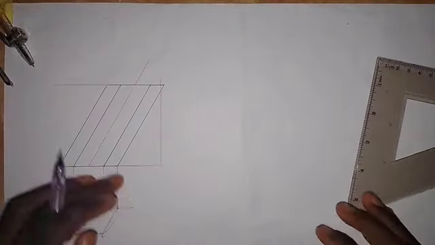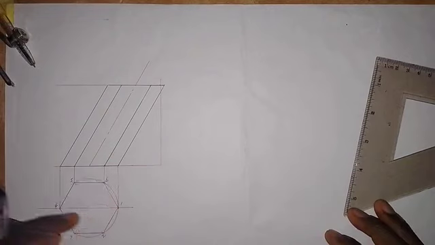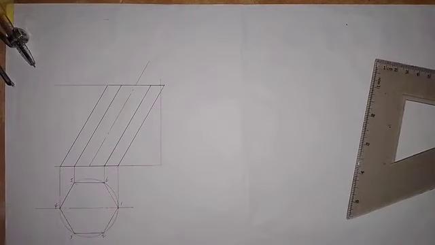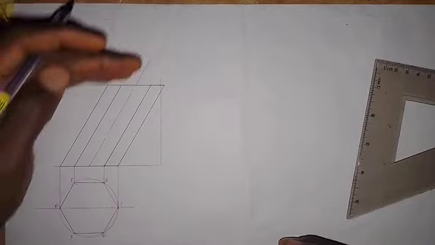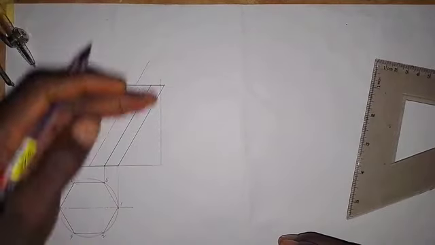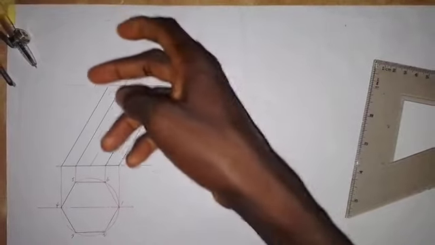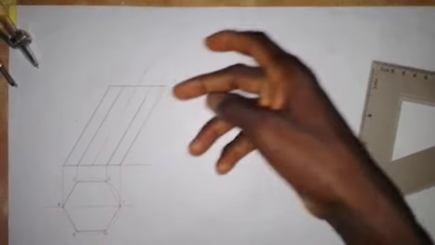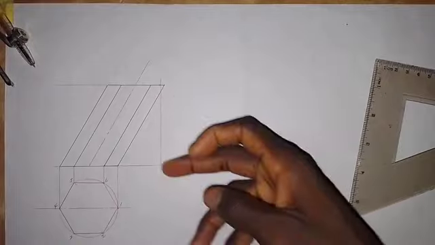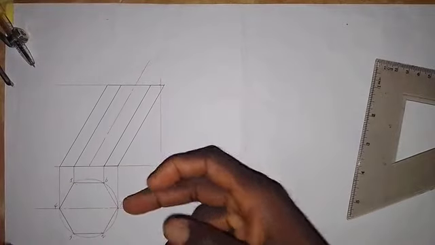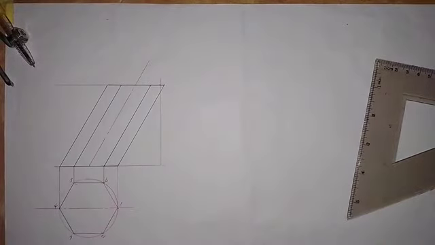Alright, so this is the front elevation and this is the plan. But this plan, I didn't complete it. So this plan is not complete. The reason is that when we're looking at this object from this direction down, we are going to see the hexagonal part or surface up here, and then we need to show it in the plan. So how can we show it in the plan? That is what I'm going to explain right now.